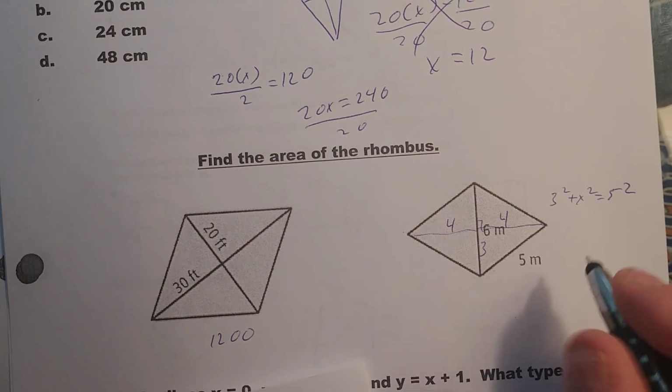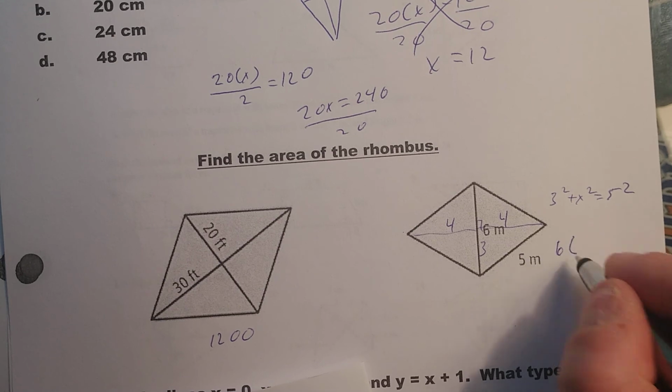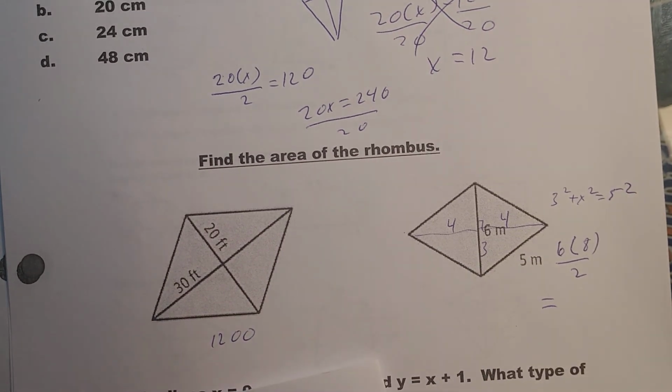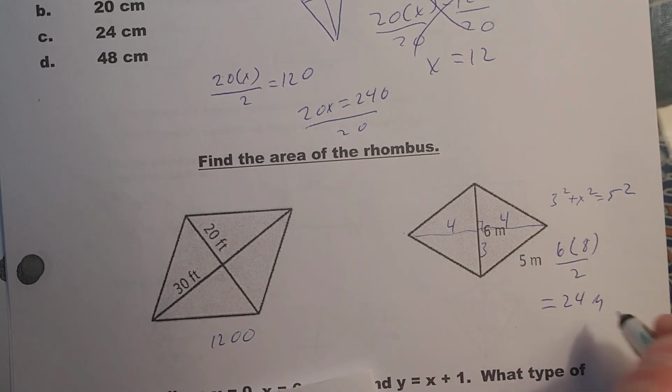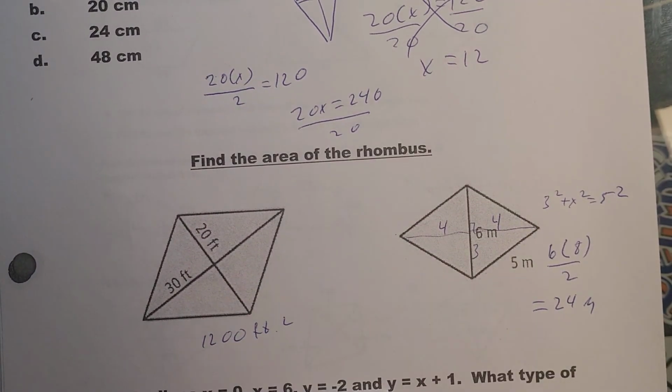So then to figure out the area, 6, because that's how long this is, times 4 and 4 is 8, divided by 2. 48 divided by 2 is 24. Oh, don't forget to put feet squared over there. Cool.